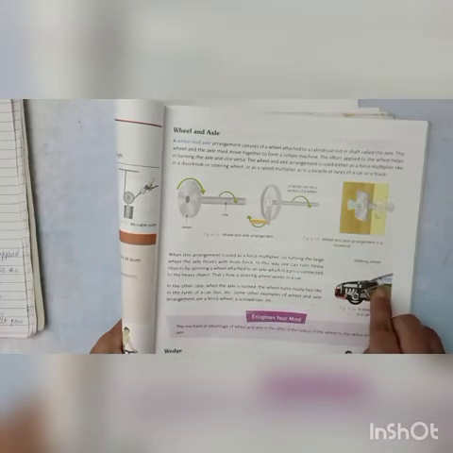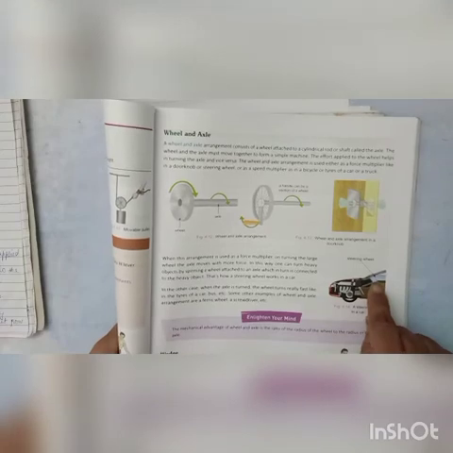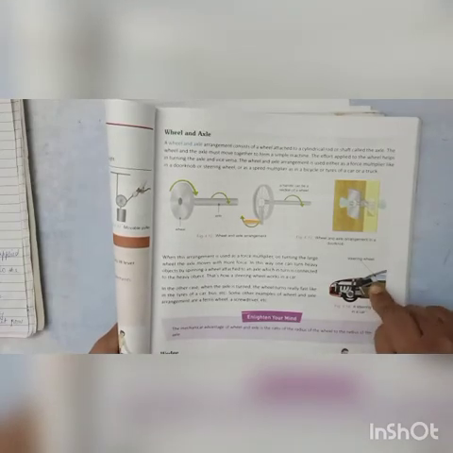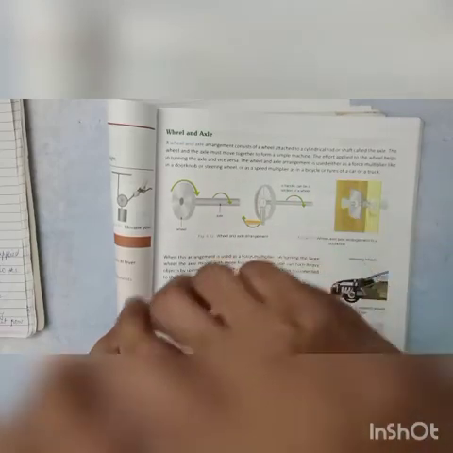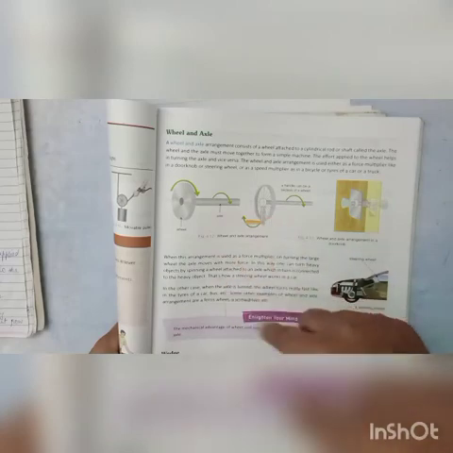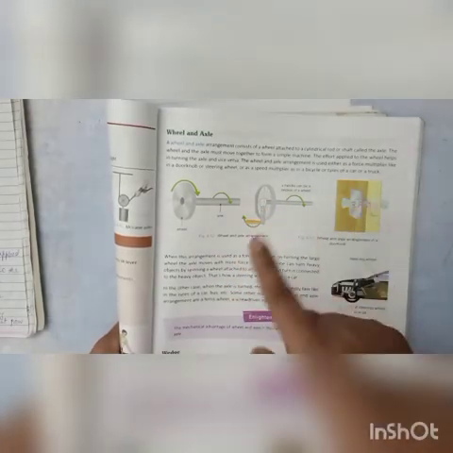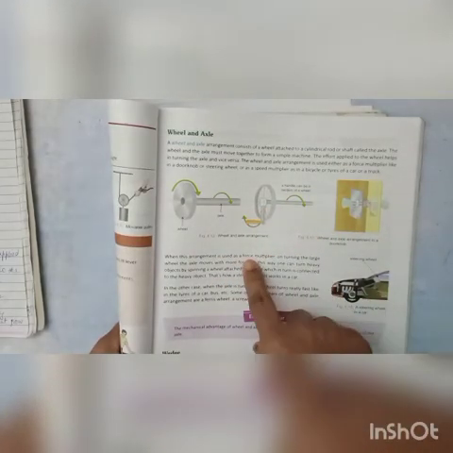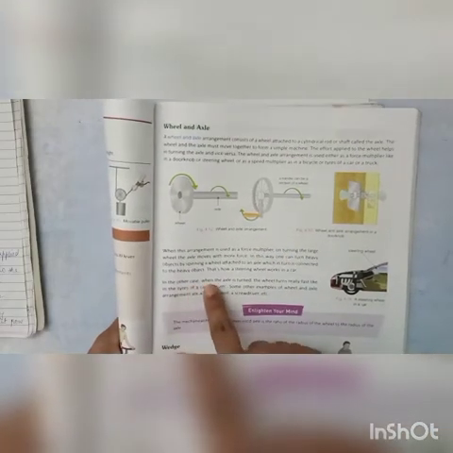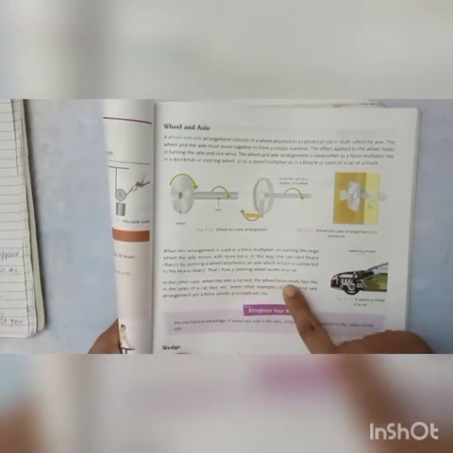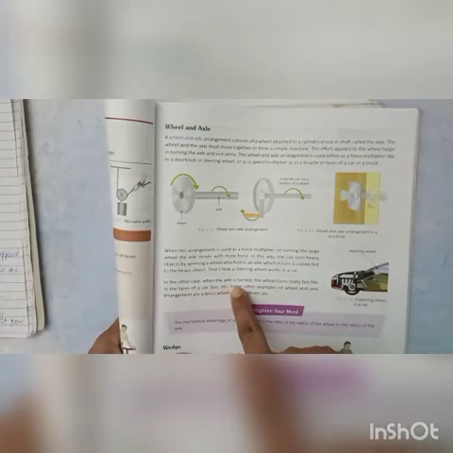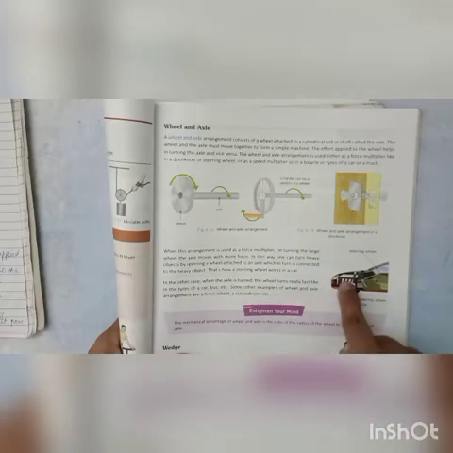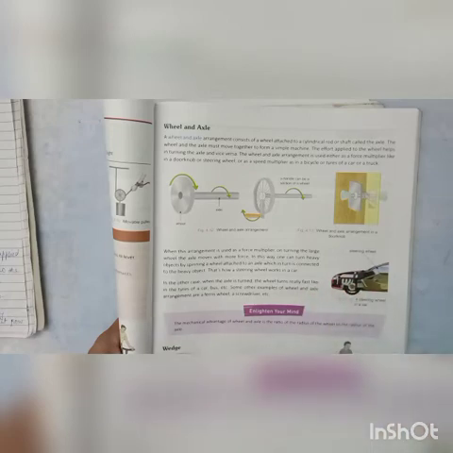तो कार का जो स्टेयरिंग रहता है, उसमें हम क्या करते हैं, हम व्हील को पहले हिलाते हैं. स्टेयरिंग आपको मालूम है ना, गोल जो हम जिससे ड्राइव करते हैं वो, तो वो आपका व्हील होता है, उसको हम हिलाते हैं तो क्या होगा, एक्सेल हिलता है. Okay, so that is a force multiplier. And in the other case, when the axle is turned, the wheel turns really fast, like in tires of car, bus, etc. तो टायर्स में क्या होता है, एक्सेल को पहले हम फोर्स देते हैं तो व्हील हिलता है.